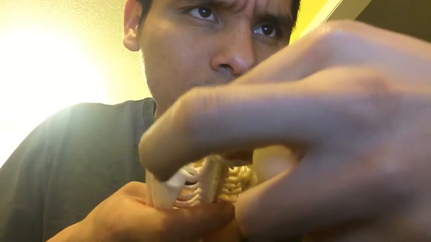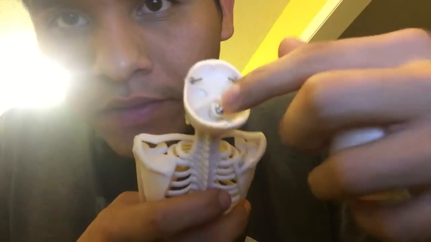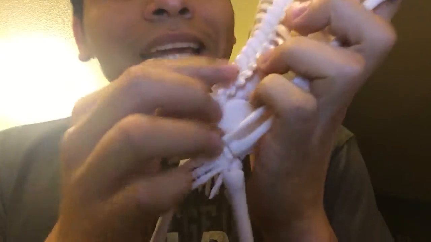But here is where the foramen magnum is. The foramen magnum is here, where this screw is in the skull. I wish I could tell you the names of the parts in the spinal column, but I can't take them off.